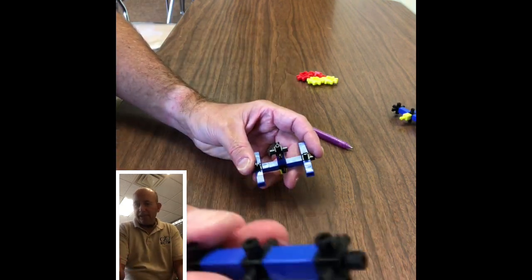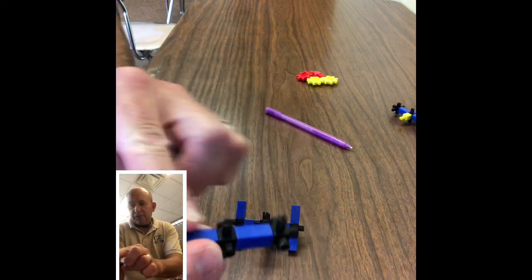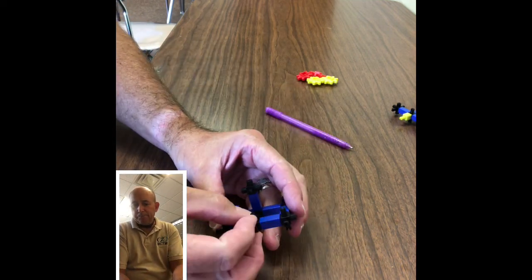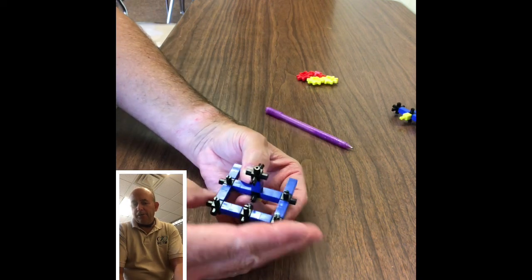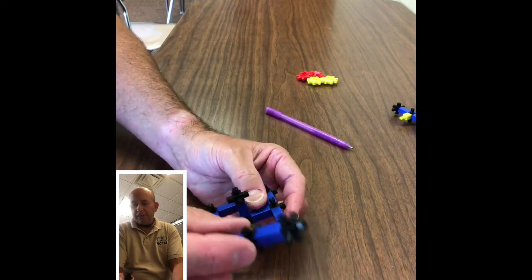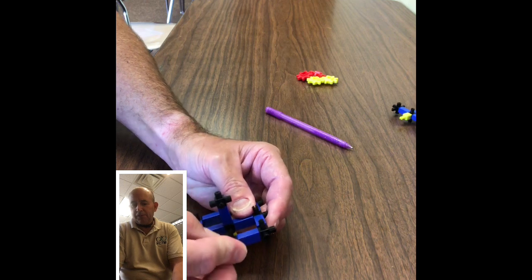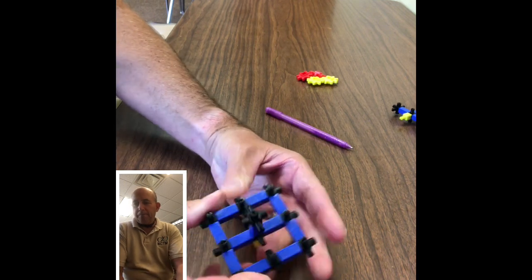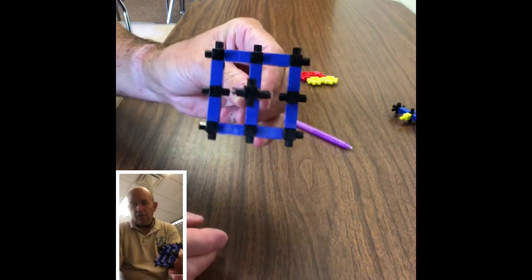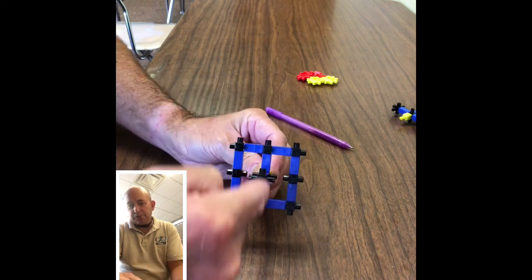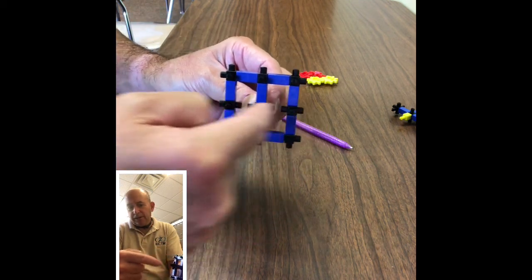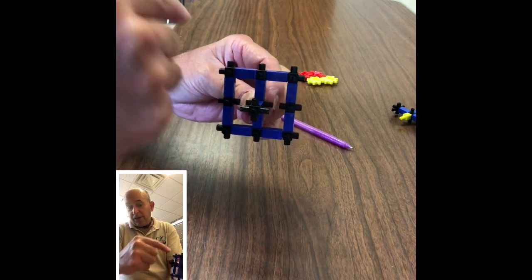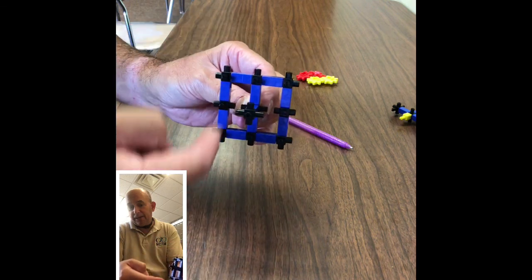Okay, so we're going to take this beam, and with the split cylinders up, we're going to put it on like that. Now what we're going to do is take the second beam, split cylinders facing up. We're going to do that. Okay, so now we still have a line of symmetry. If we look at it from the top, we have a line of symmetry this way, a line of symmetry this way. We have a line of symmetry that way and that way.